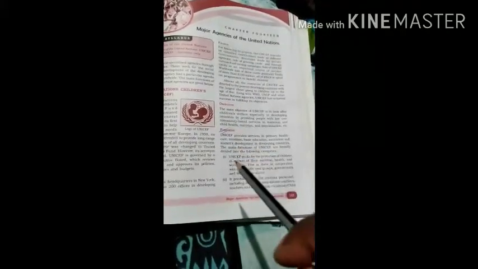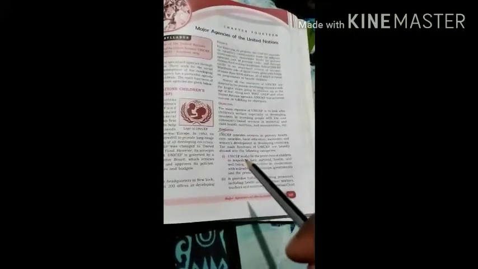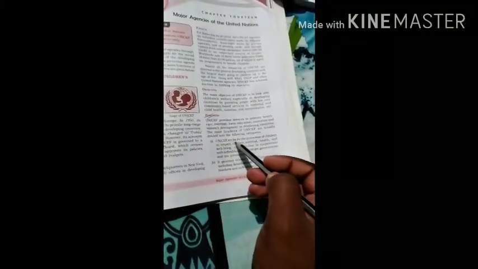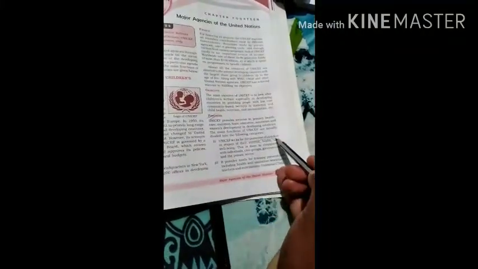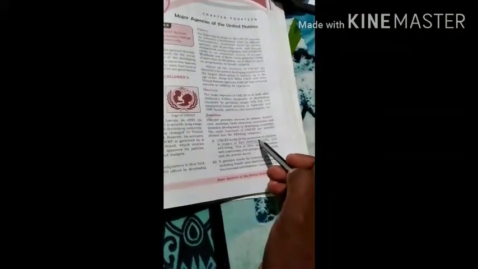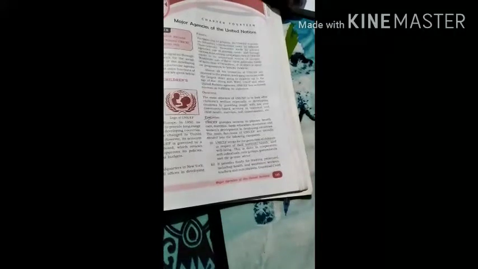First, UNICEF works for the protection of children in respect of their survival, health, and well-being. Okay, so you can take this line that UNICEF works for the protection of children in respect of their survival. Survival means their living.